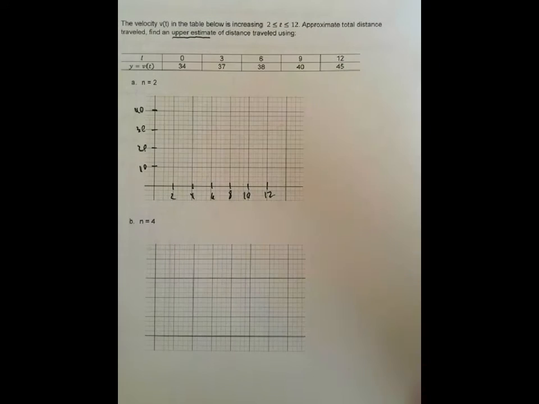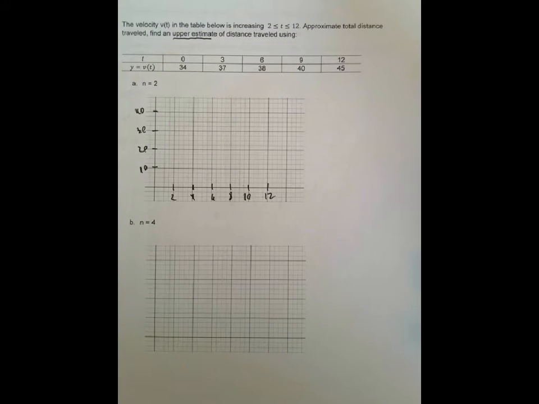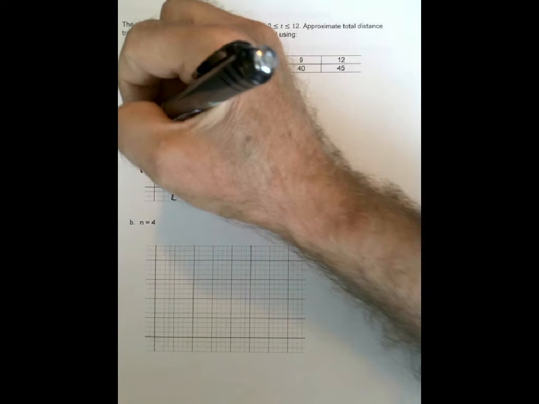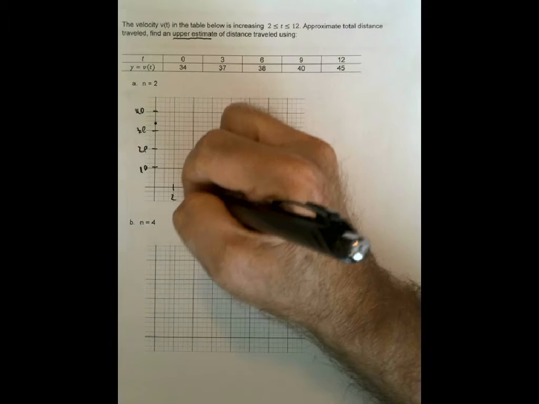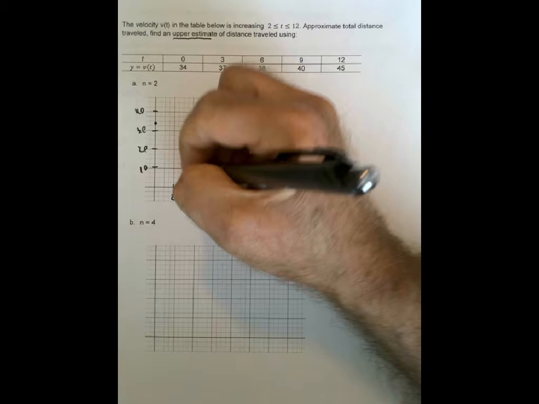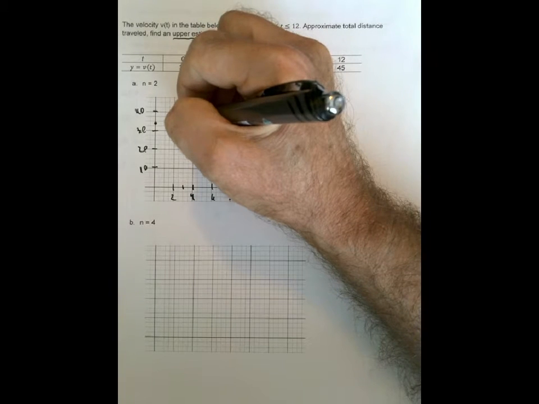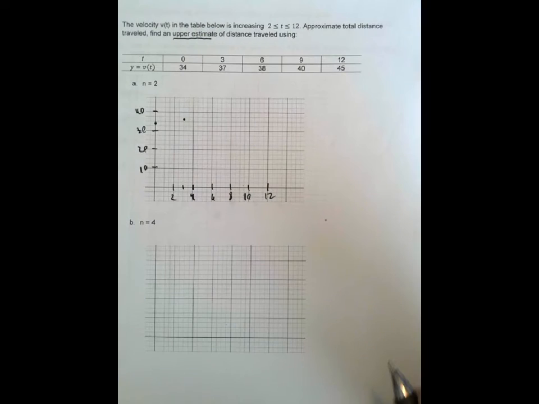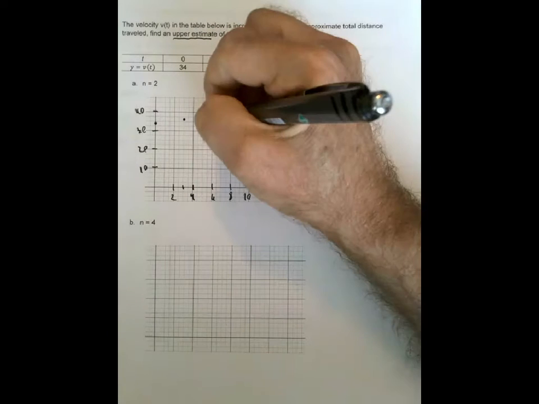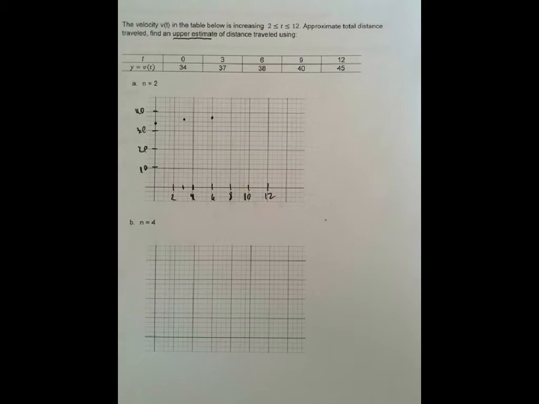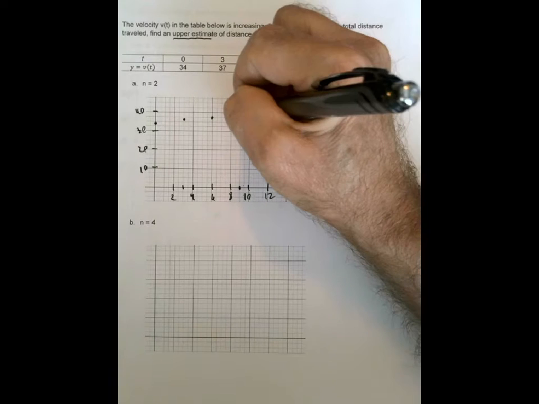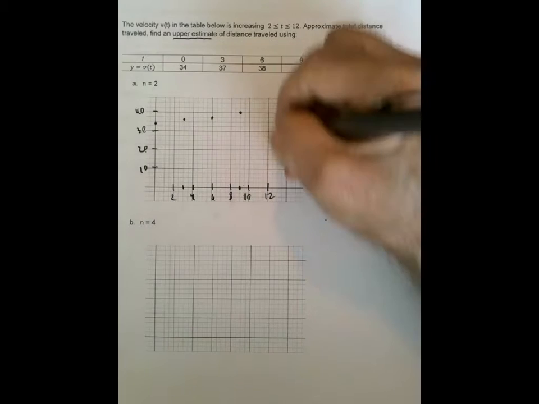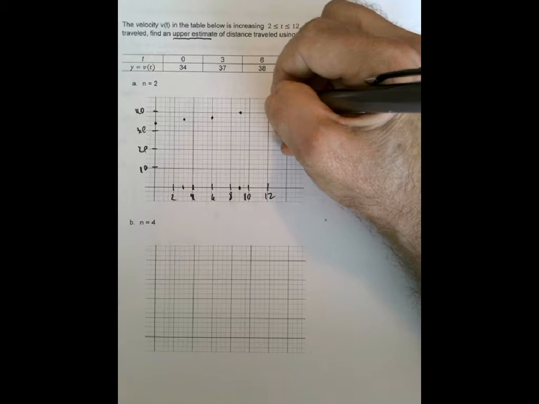And then, let's graph the data. At time 0, it's going 34 miles per hour or whatever. So that's about there. At time equals 3, it's going 37. Now 3, on our scale here, is right there. So at 3, it's going to be 37, which might be about there, right? At 6, it's going at 38, which might be about there, right? At 9, which is right in between 8 and 10, it's sped up to 40. And at 12, it's all the way up to 45, which is about there, right?